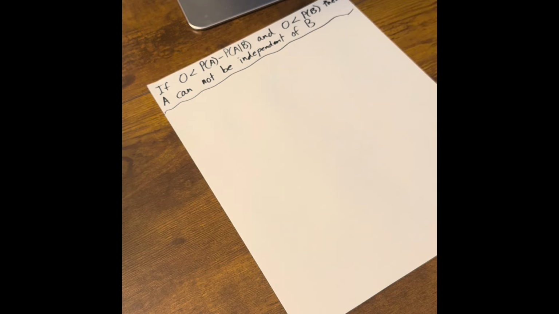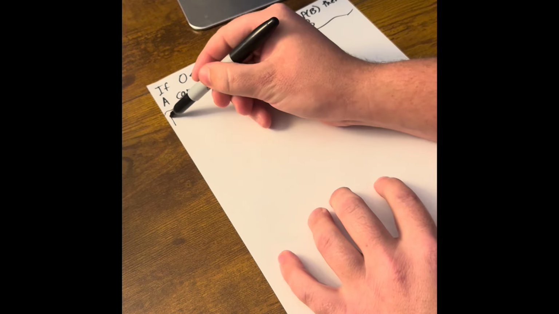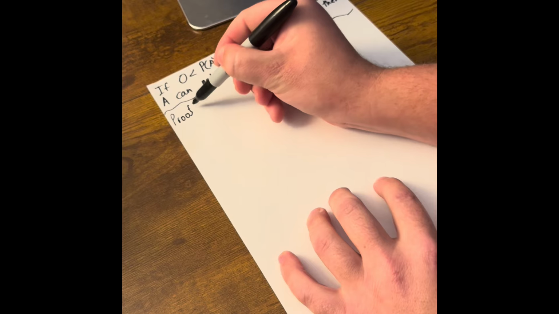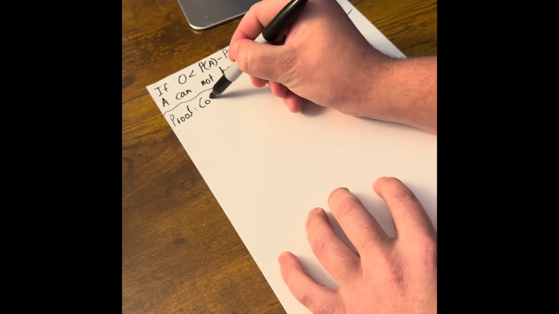If the probability of A minus the probability of A given B is greater than 0, and the probability of B is greater than 0, then A cannot be independent of B. So we're going to prove this using contradiction.